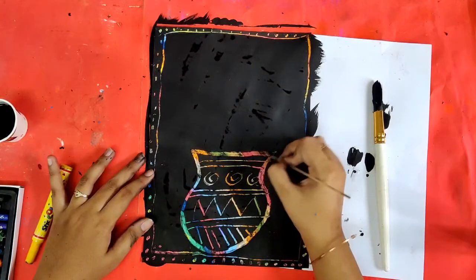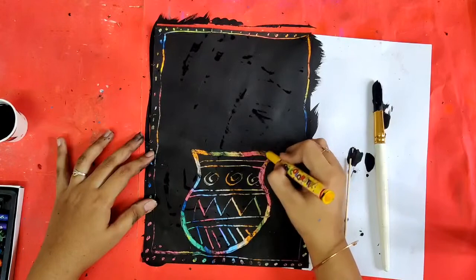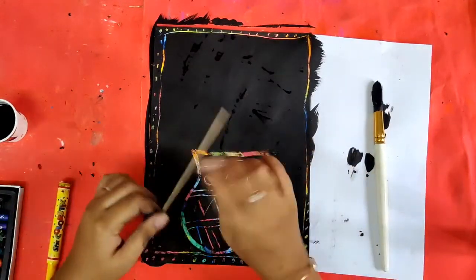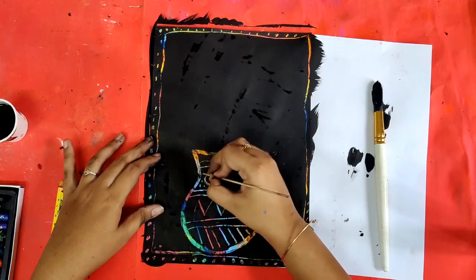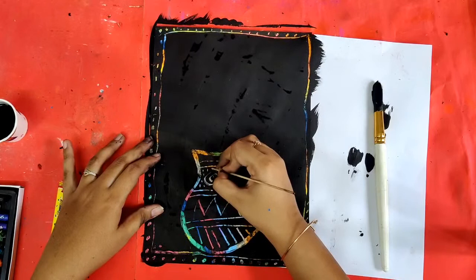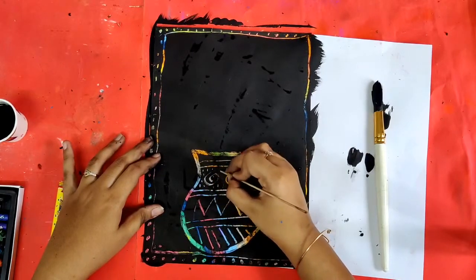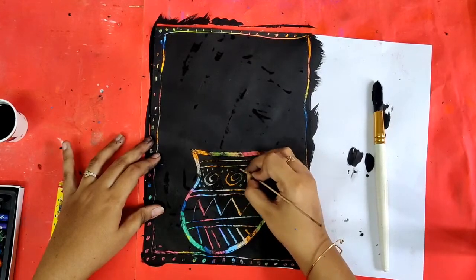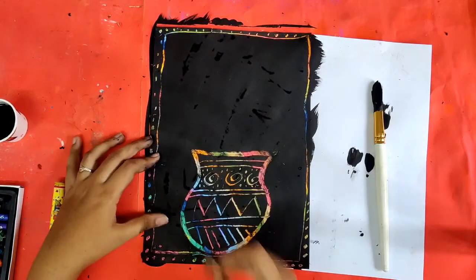Just make sure that the finishing is there. If you want to just trace it nicely, you can just do it. Okay, with this you can just give the detailing part. See, I am just going to make little dots, but it's looking so pretty. See, we are just removing the black color. When we will remove the black color, then the colors which we have applied earlier will get embossed.